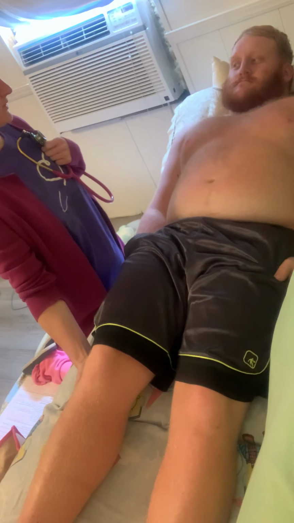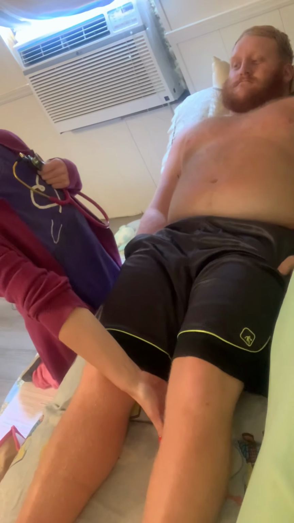Now I'm going to finish doing the peripheral pulses. I'm going to check the popliteal pulses over here. I'm going to check the dorsalis pedis, the posterior tibial, and same on the other side. And I was also noting the upstroke and the contour and amplitude of those pulsations.